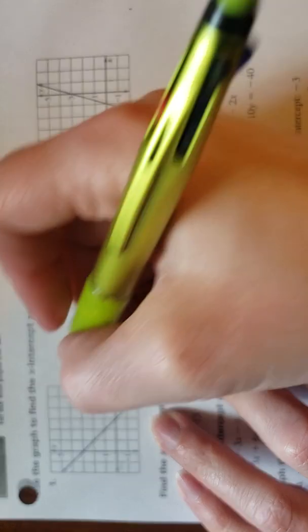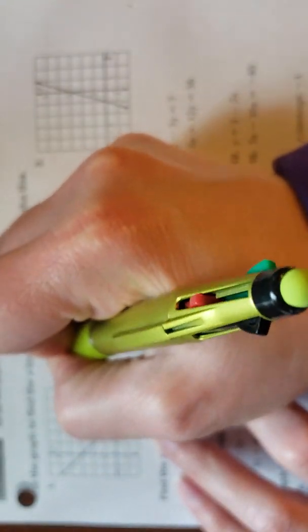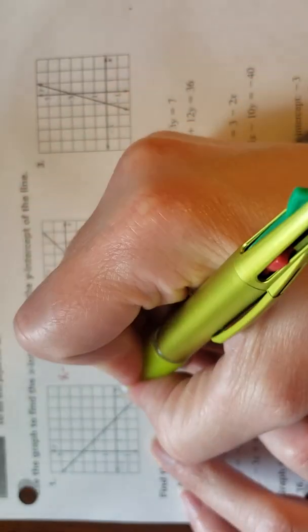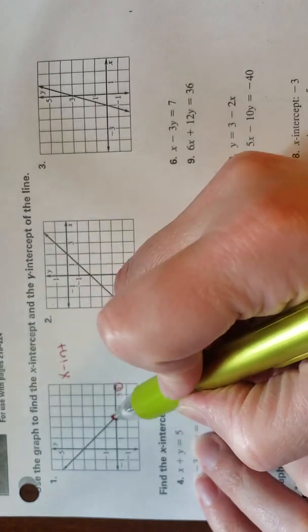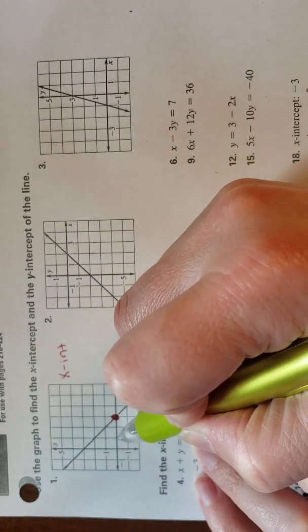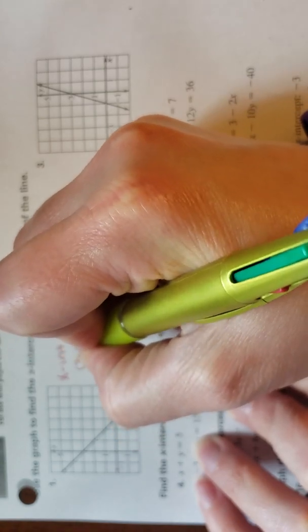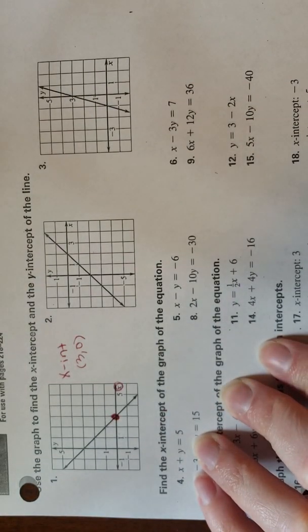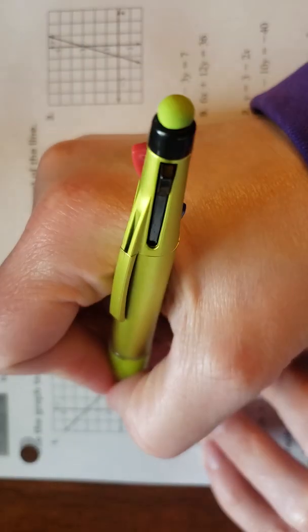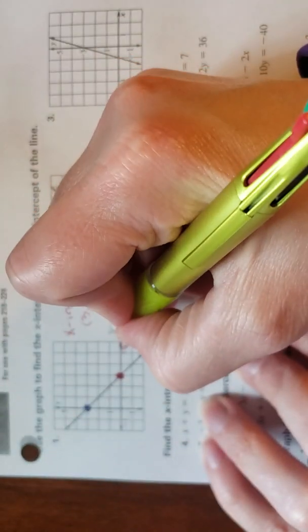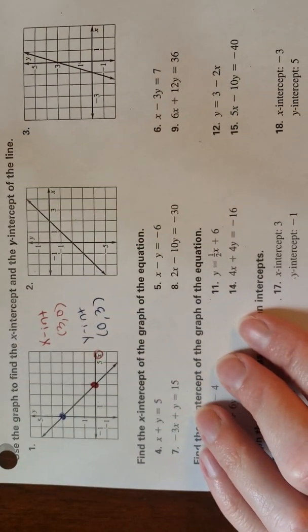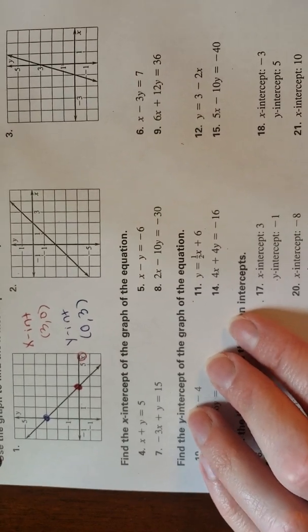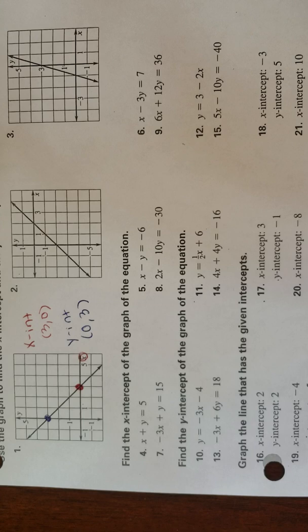All right, so it says to find the x-intercept and the y-intercept. So the x-intercept, again, is where the line crosses the x-axis. It's a coordinate. This is a point. I'm going to write a coordinate for point 1, 2, 3, 0. And then you're going to do the same for the y-intercept. Like so. That's how you do that. Easy peasy.